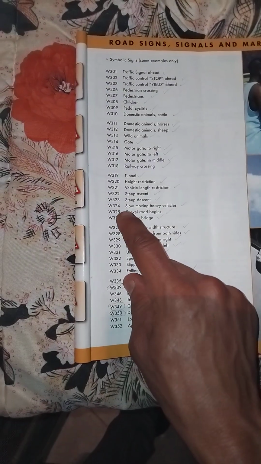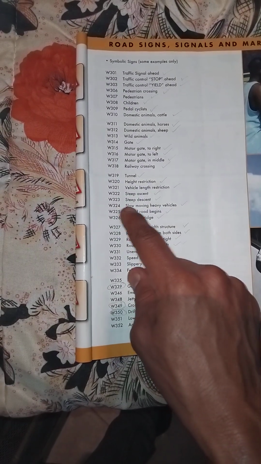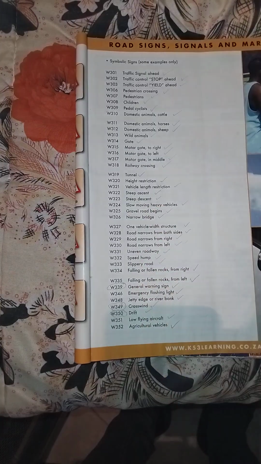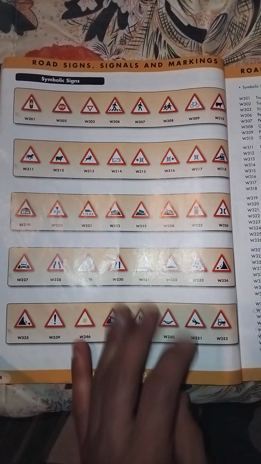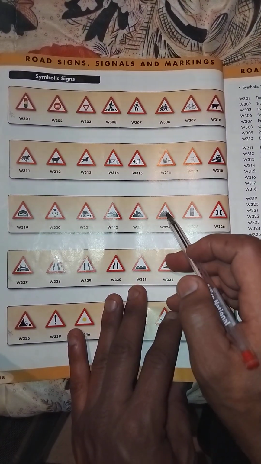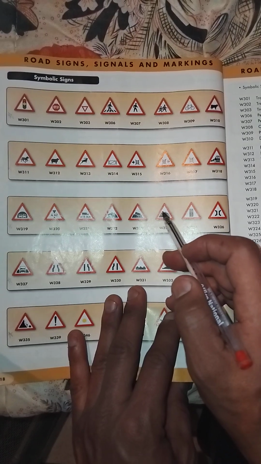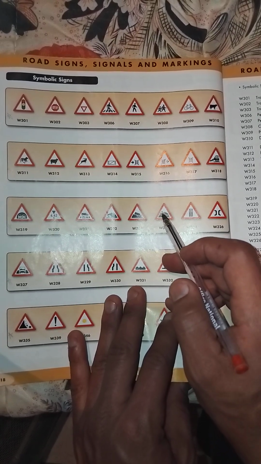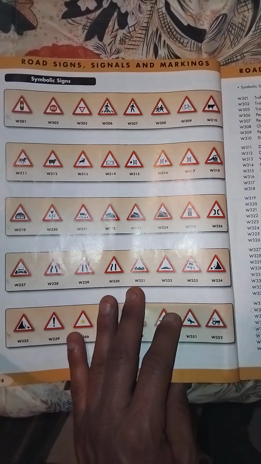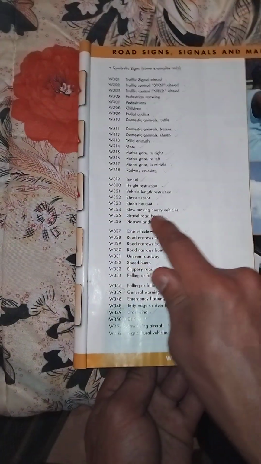So the slow moving heavy vehicles is this one, with a heavy vehicle driving in front, telling you that you should be vigilant because you might bump into one if you drive too fast. Then you have a gravel road.